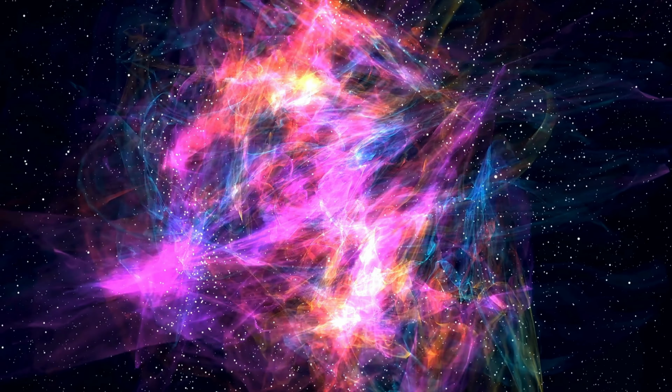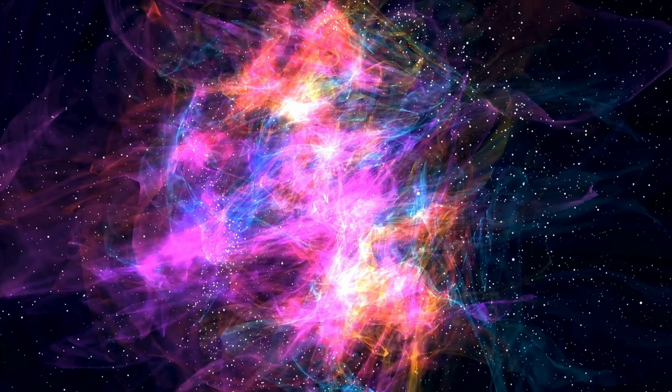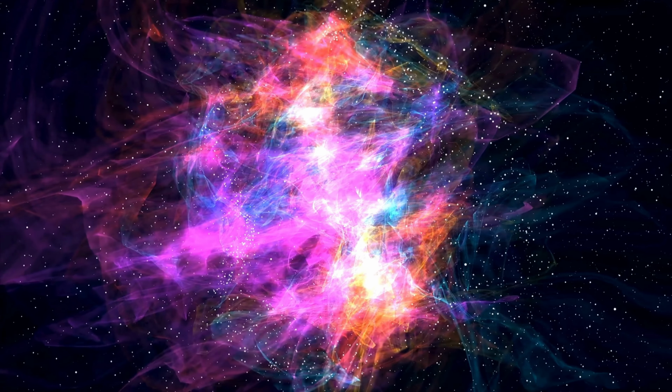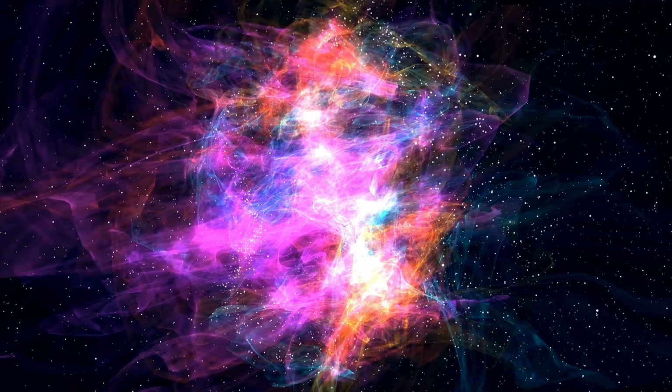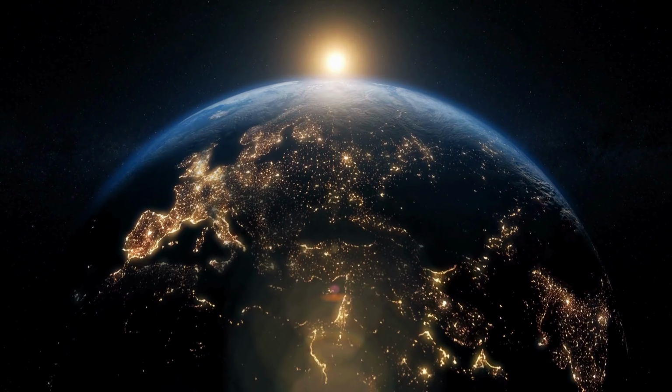The gravitational interplay during these mergers also injects kinetic energy into the system, potentially reshaping spiral arms and thickening the galactic disk. Over billions of years, these processes combine to sculpt the Milky Way's distinctive appearance, creating a cosmic tapestry woven from the remnants of countless galactic interactions.